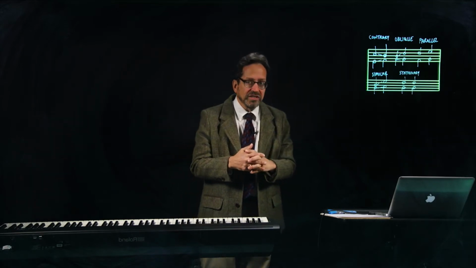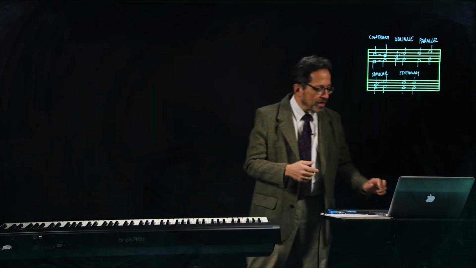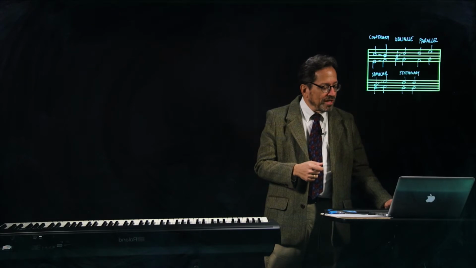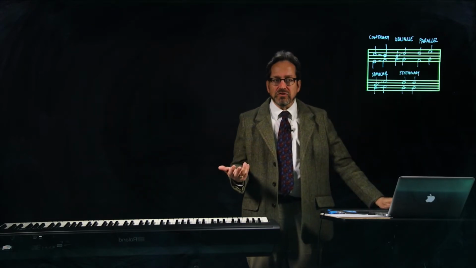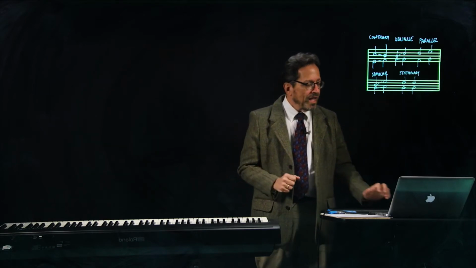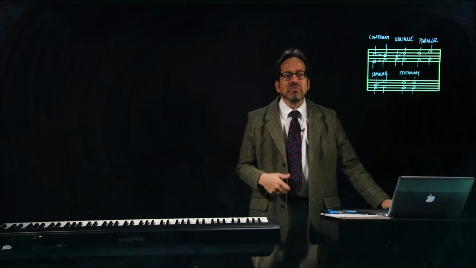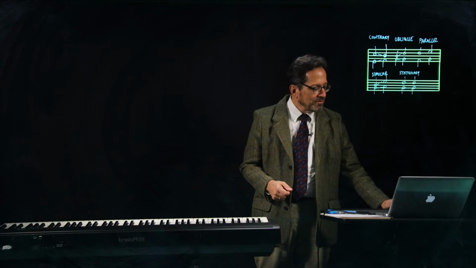Now, in the 20th century, some composers did actually use parallel fifths and octaves for this very effect. The Czech composer Leos Janáček wrote a piece called Sinfonietta that was in tribute to his nation's army. He wanted to show strength and he wanted to show power, and he did so at the beginning with parallel fifths.